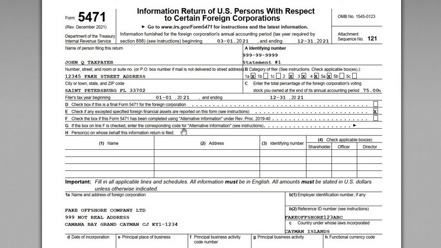So on the 8938, there's a section where you can say, I have foreign financial assets, but I'm not reporting them on this form because I report it on the 5471. So you check a box, you mark 5471, and then on this 5471, you do the same. You check line E there that you are reporting specified foreign financial assets on this form, but you're not duplicating the information on the 8938.